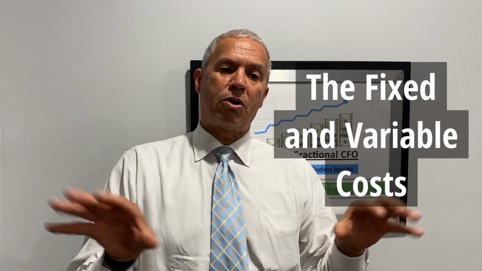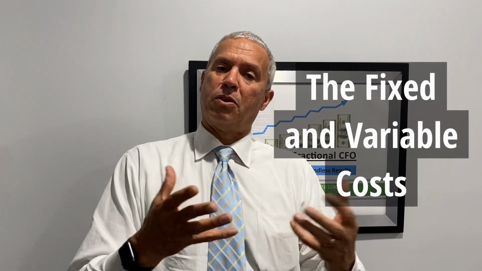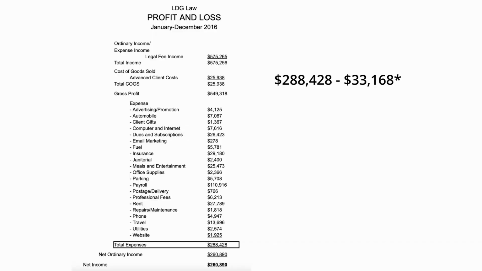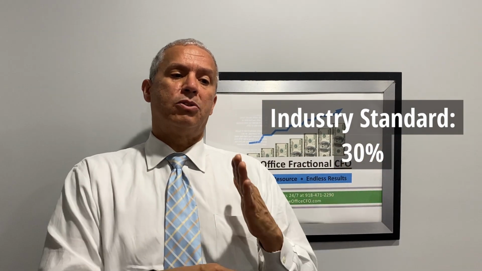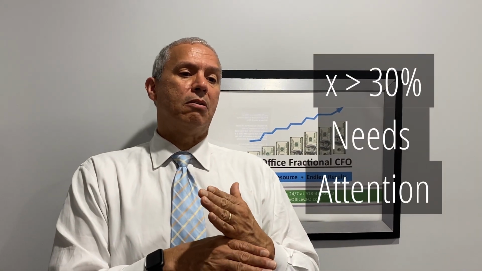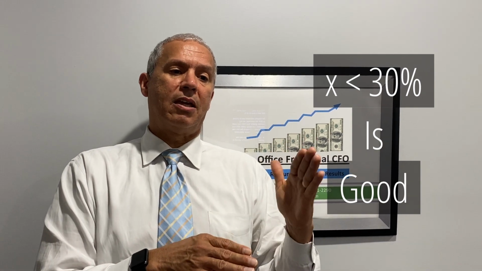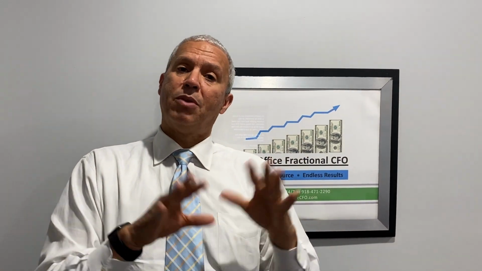The third benchmark to calculate, or KPI, is the overhead percentage. These expenses are your internal fixed and variable costs related to earning fees for the legal services you provide. Again, turning to the example in our sample statement for the LDG law firm, we can take out the previously identified client acquisition cost and the payroll amount and use the total remaining divided by the total revenue and see a ratio of 26%. An industry standard rule of thumb is 30% for overhead. So any number greater than that may need attention, but being under 30% is a good thing, as it means your firm has more money to spend elsewhere and is conservatively managing your vendor relationships.